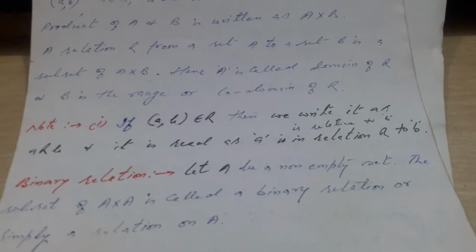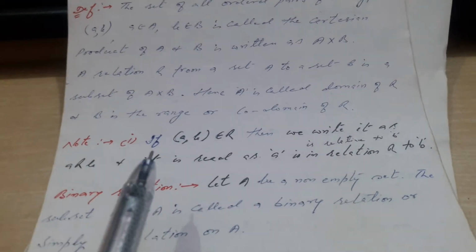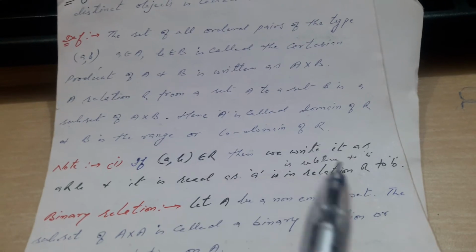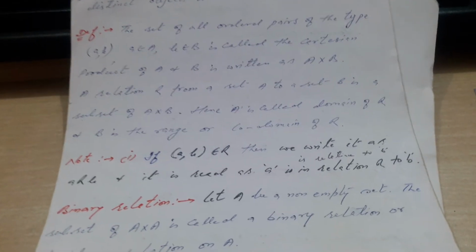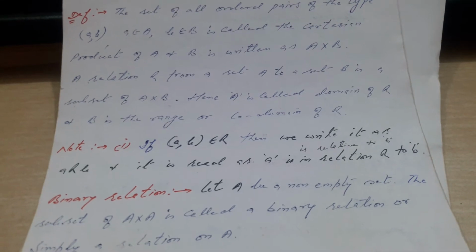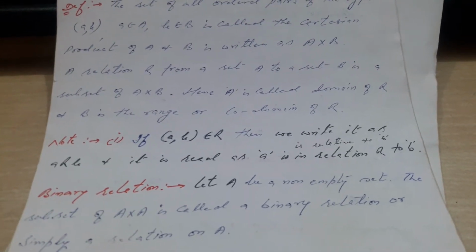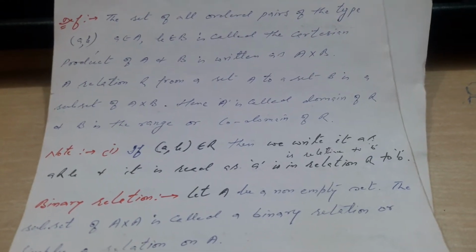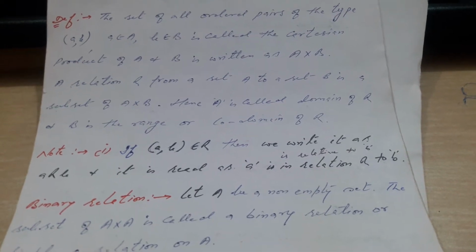Done. Now see, here is the definition of this relation. If (a, b) belongs to R, then we write it as a is related to b, and we read it as a is related to b. That means it is a set which always contains elements of the form (a, b), and a and b are in a relation if they satisfy all the conditions of that set.